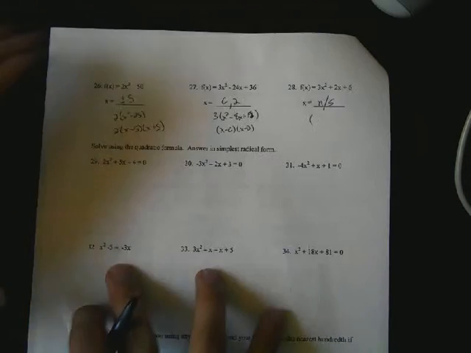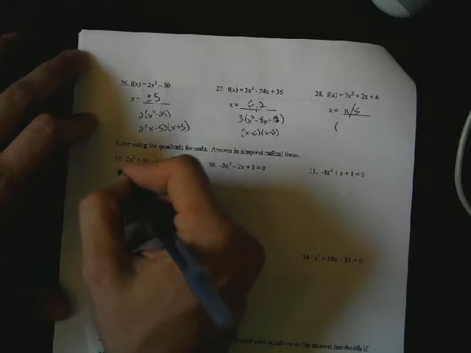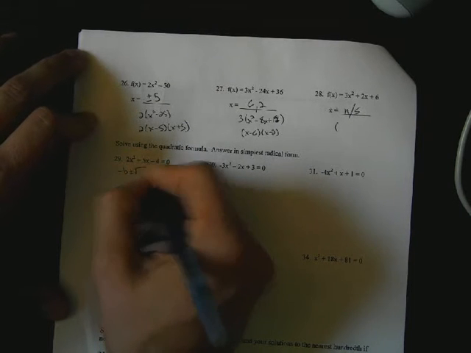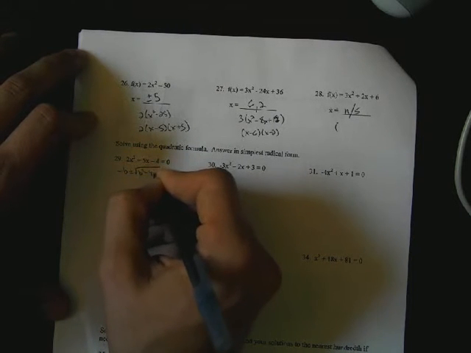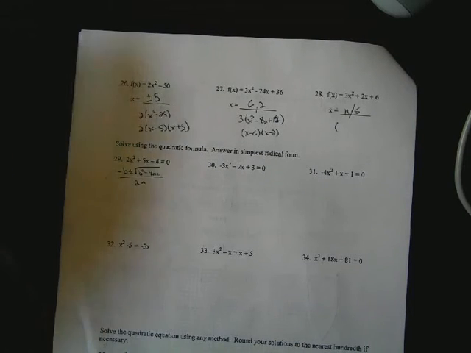Alright, solve using quadratic formula. Gonna need to know the quadratic formula. Gonna have to be able to do some math, and I will show you where most people mess up. So negative b plus or minus the square root of b squared minus 4ac over 2a. Alright, that's gonna be what we've got.